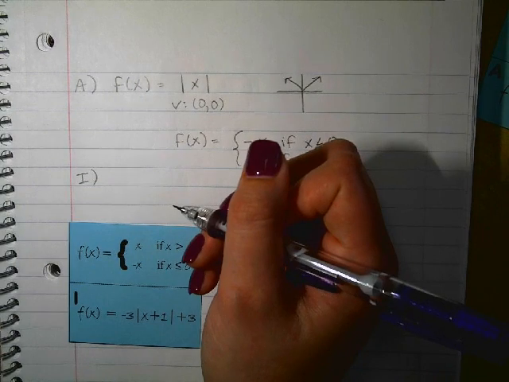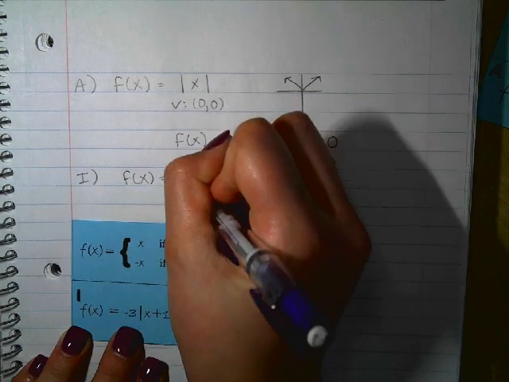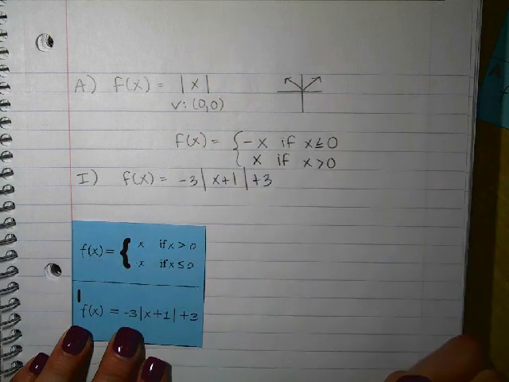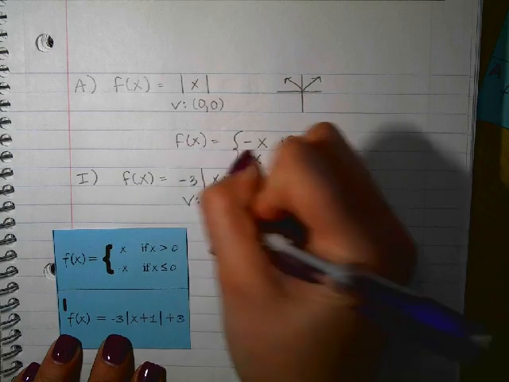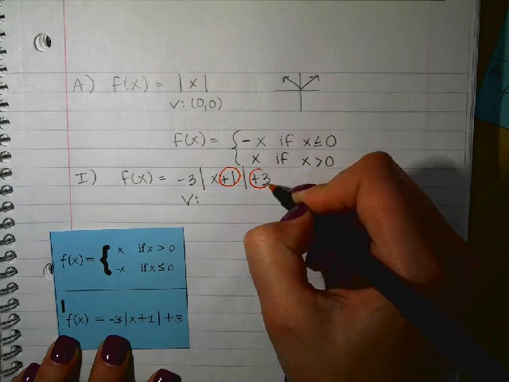All right, so we've got f of x equals negative 3 times the absolute value of x plus 1, plus 3. And what's the vertex? Okay, so negative 1, positive 3.